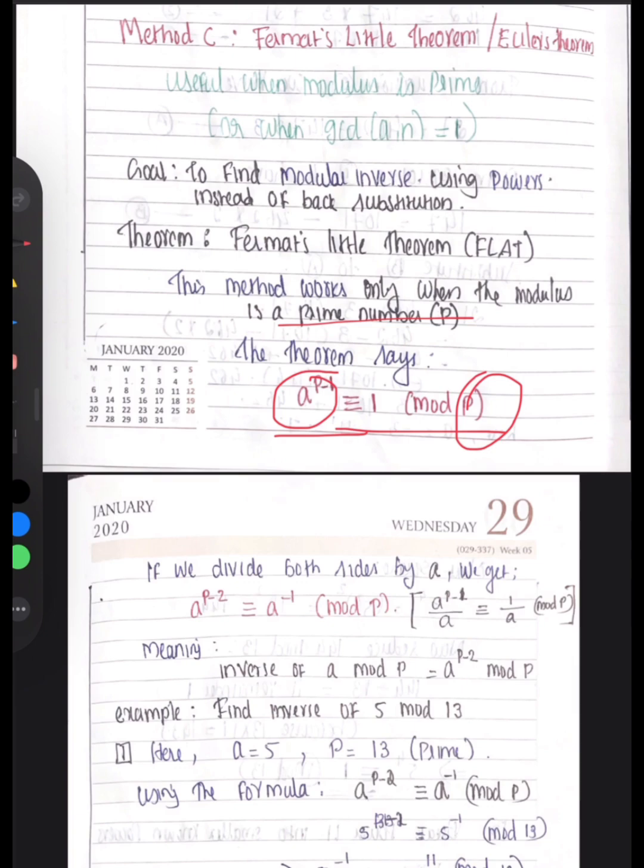If we divide both sides by a, the equation becomes a raised to p minus 1 divided by a is congruent to 1 by a mod p. Rewrite the equation: a raised to p minus 2 is congruent to a raised to minus 1 mod p.